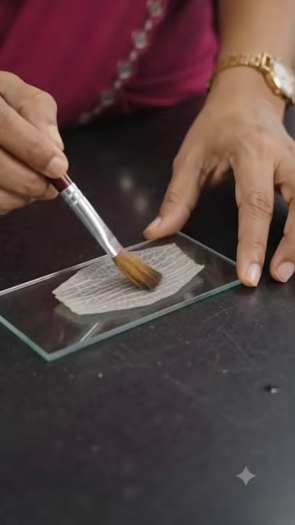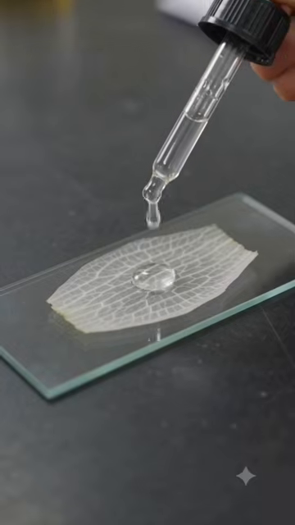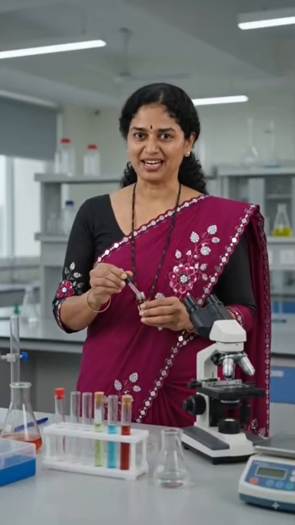Place the thin, transparent onion peel flat on a clean glass slide. Add 1 drop of glycerin to keep the cells moist and improve visibility. Place 1 drop of glycerin on the onion peel after that.